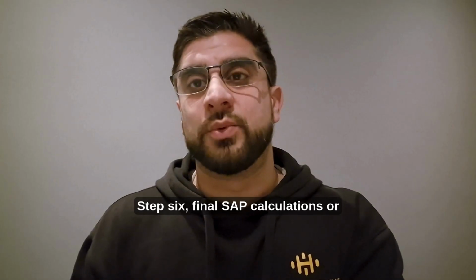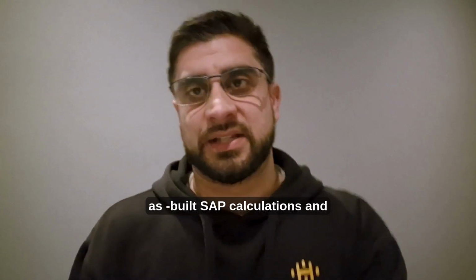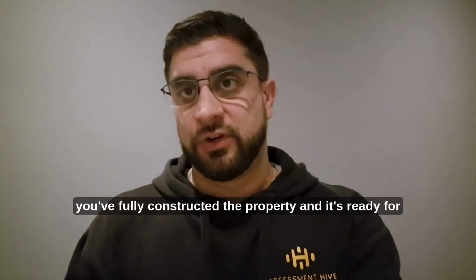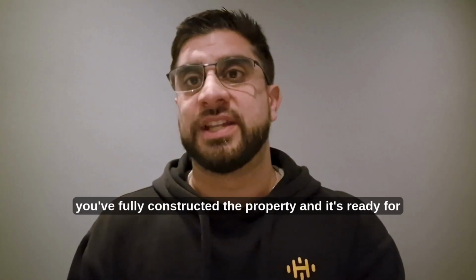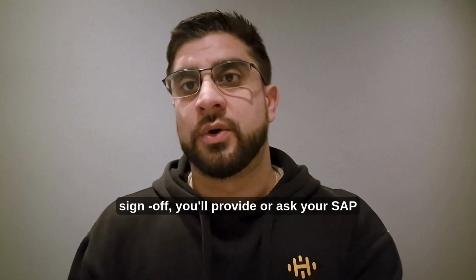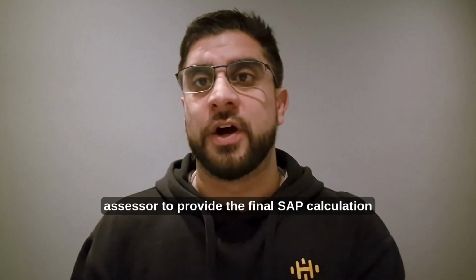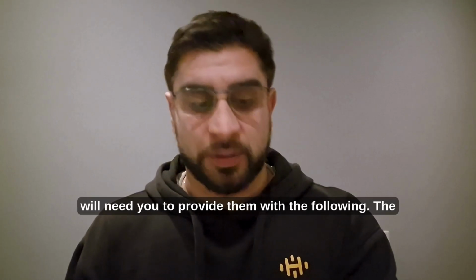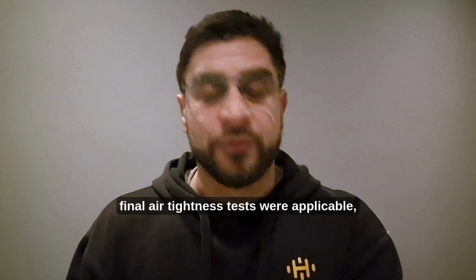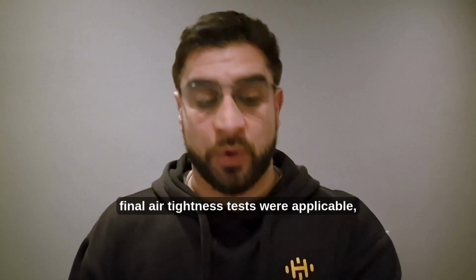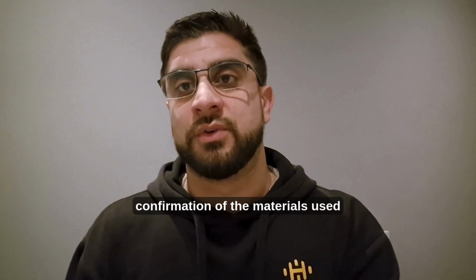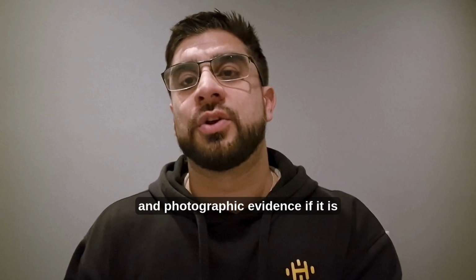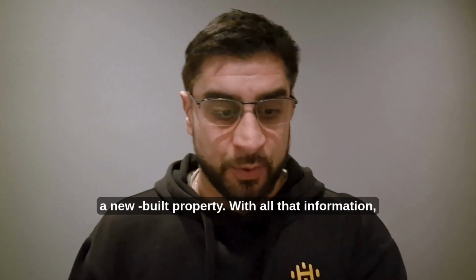Step 6, final SAP calculations or as-built SAP calculations and EPC where applicable. So once you've fully constructed the property and it's ready for sign-off, you'll ask your SAP assessor to provide the final SAP calculation and EPC where appropriate, and they will need you to provide them with the following: the final air tightness test where applicable, confirmation of the materials used to ensure they match the as-designed stage, and photographic evidence if it is a new build property.